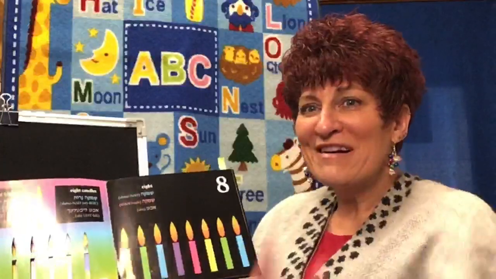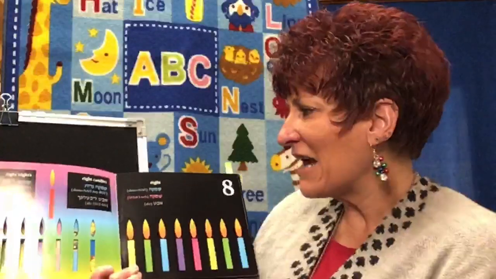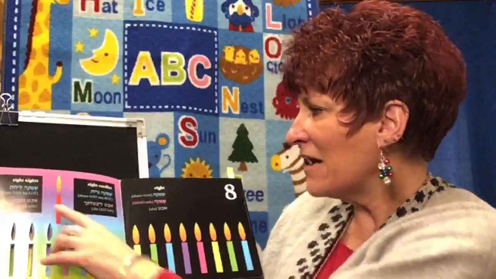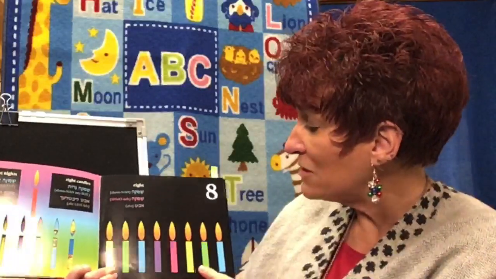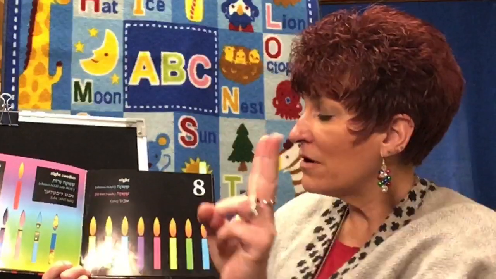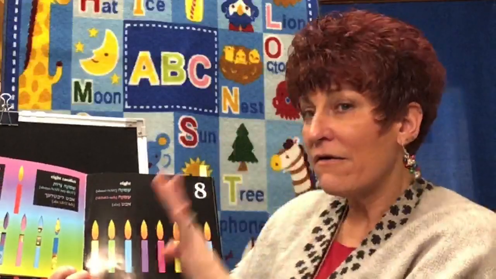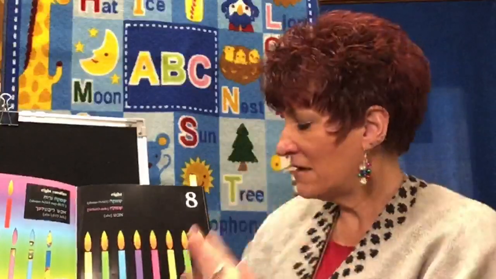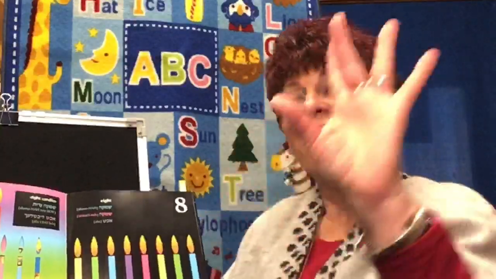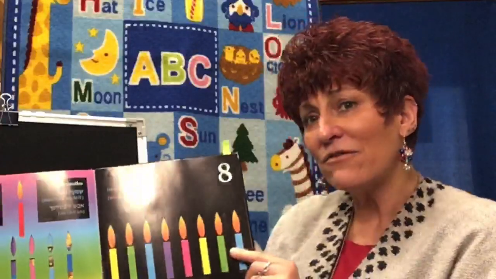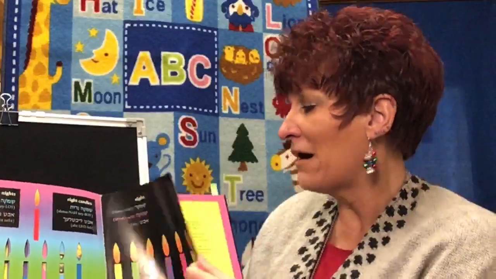And what's the last number? Eight, right? Eight candles, or shmona, eight. Eight nights, eight candles that represent the eight nights that it burned on just one day's worth of oil. So let's go ahead and count them. Ready? One, two, three, four, five, six, seven, eight. Your tall middle finger that taps your thumb. Eight candles for eight nights, or shmona.